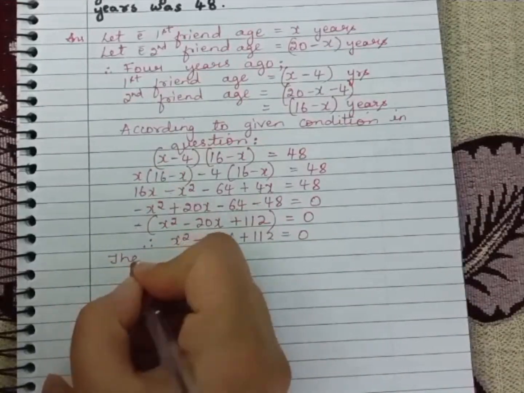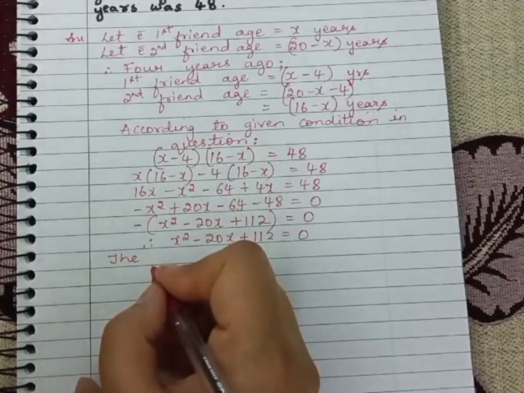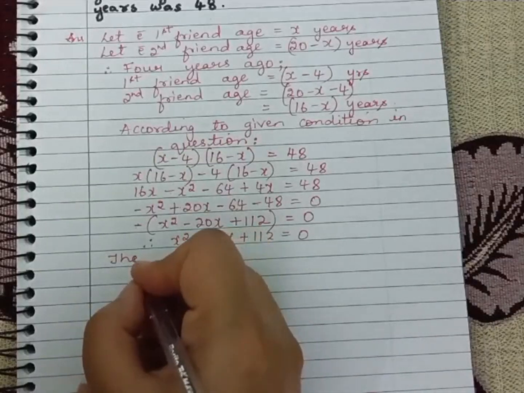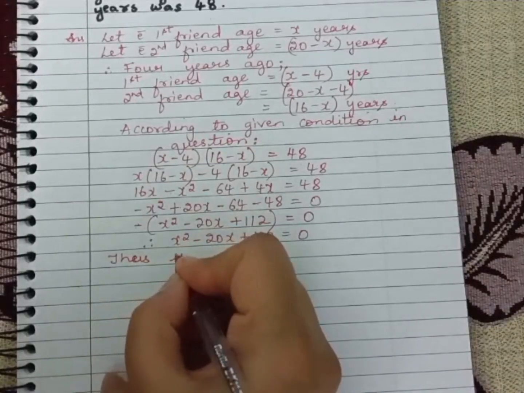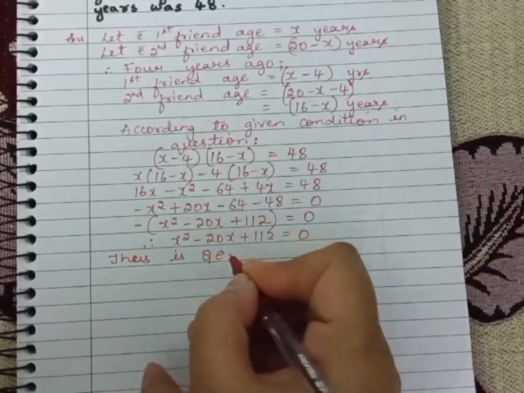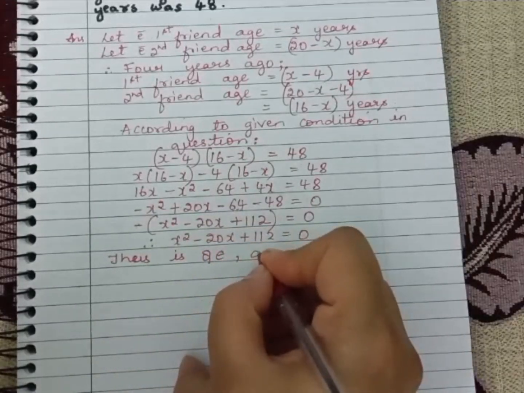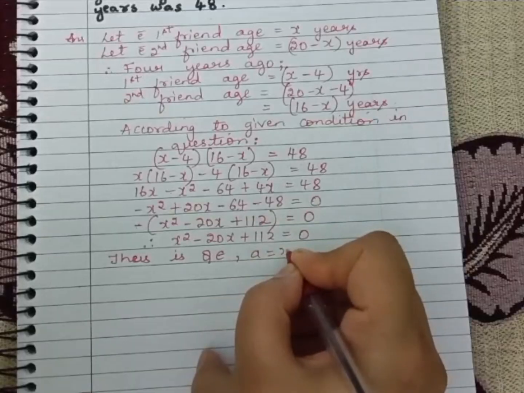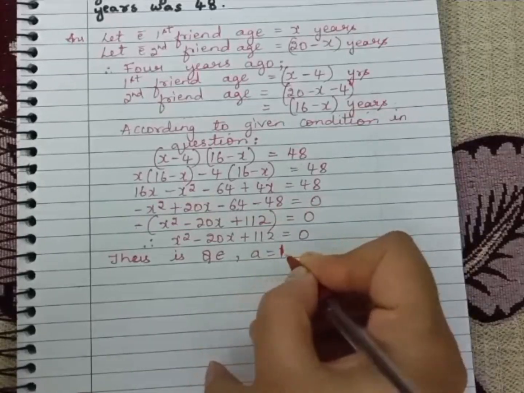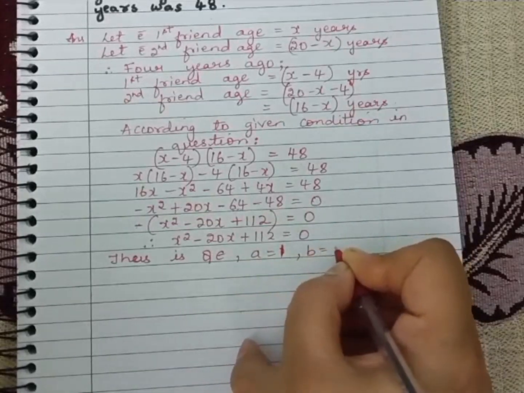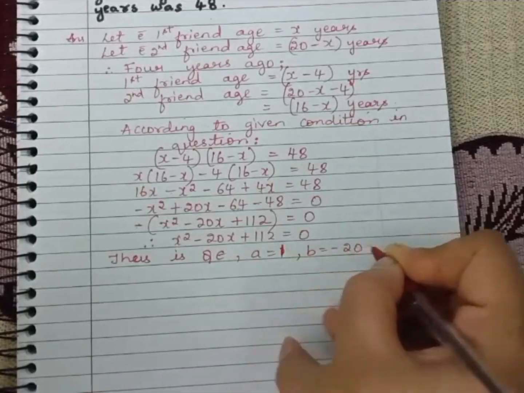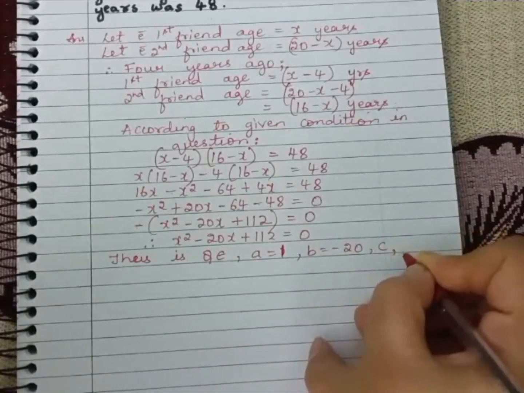Thus this is a quadratic equation. a is equal to 1, b is equal to minus 20, c is equal to 112.